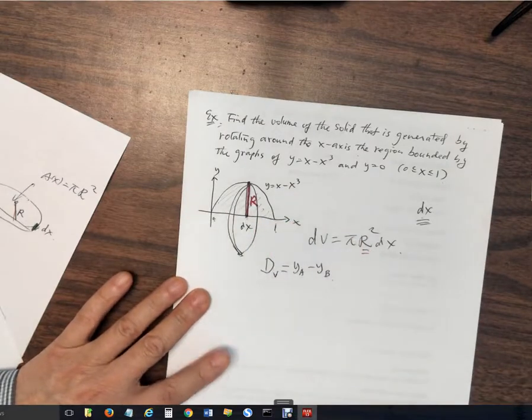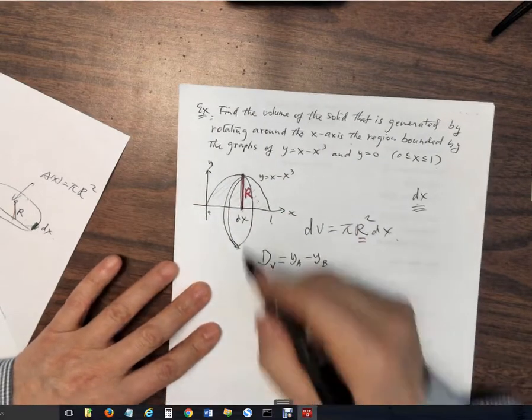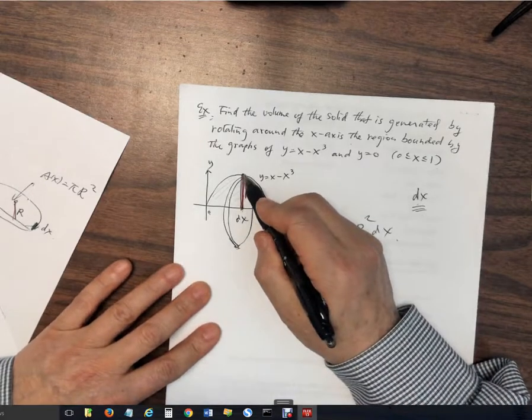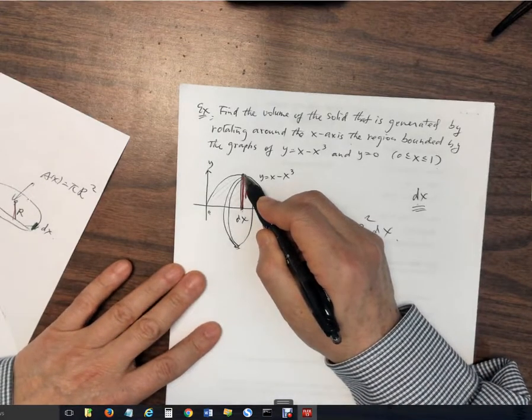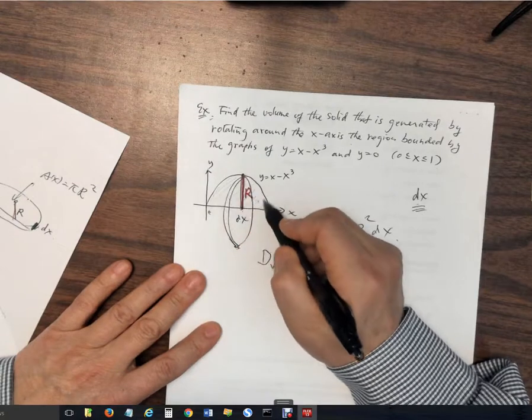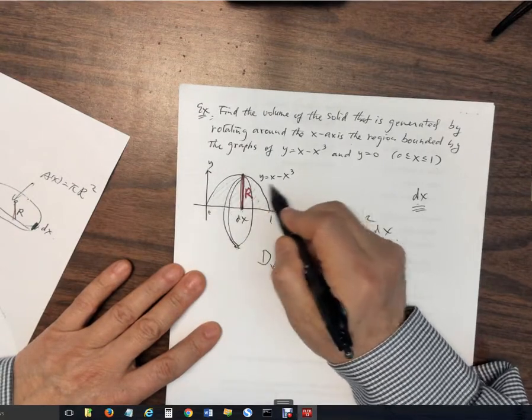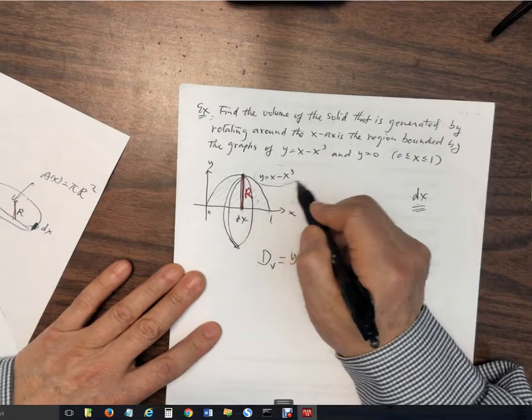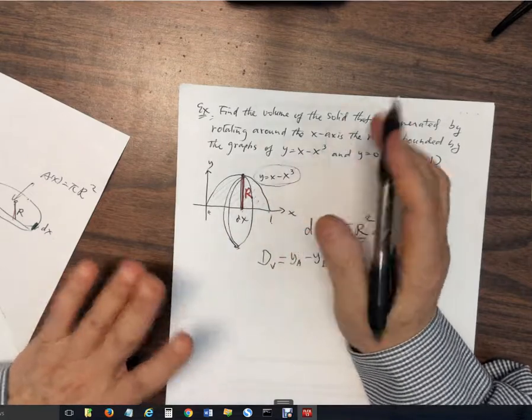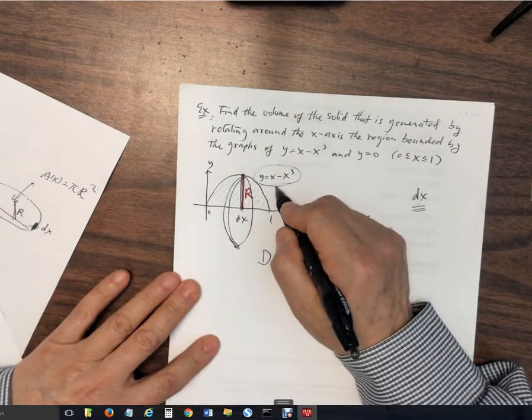Let's see what y_A is. y_A, as we see, is a point on the graph of this function, which is represented by this equation.